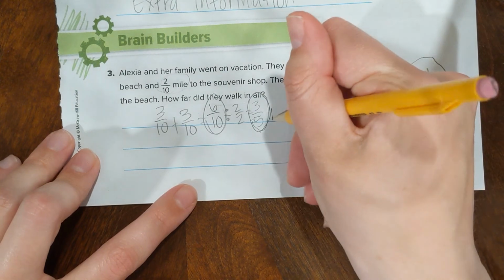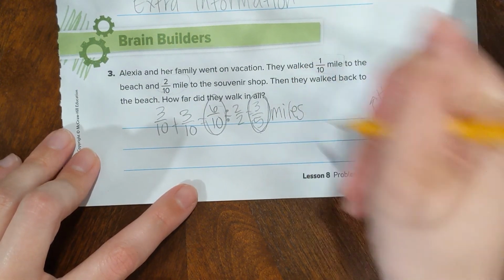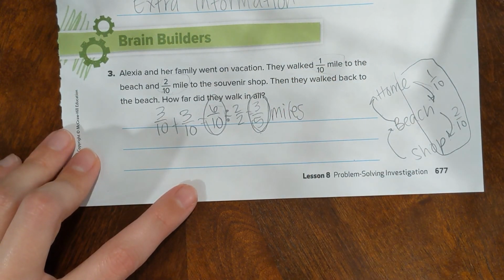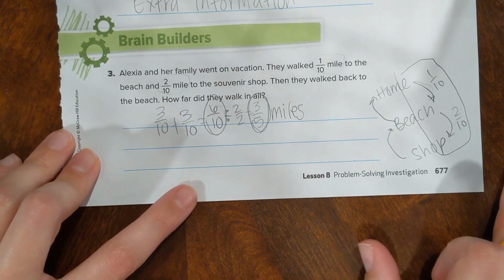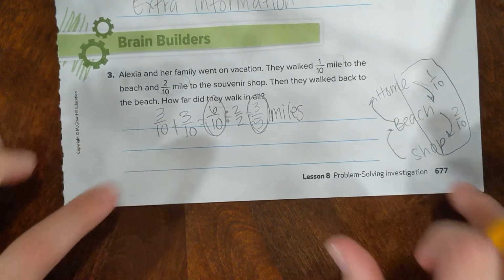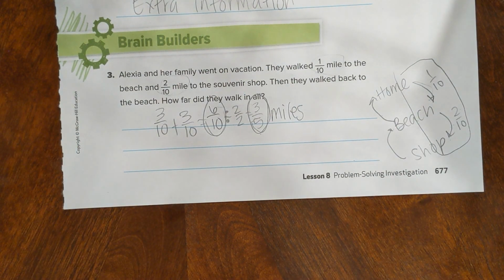But either way, make sure you say miles. You need your units. All right, go ahead and take that form. This is an easier lesson, so I'm not going to do any other problems with you. Have fun.